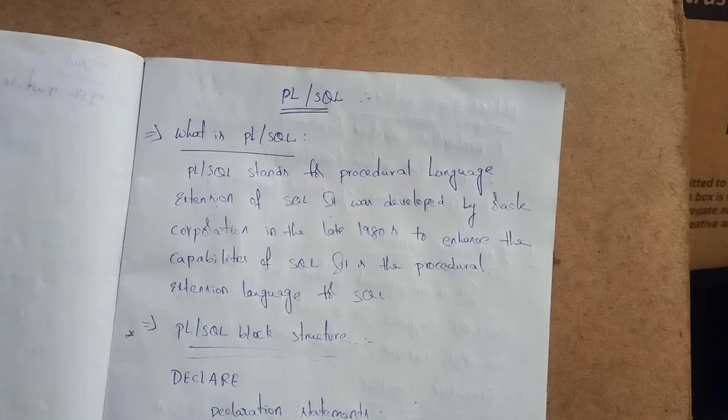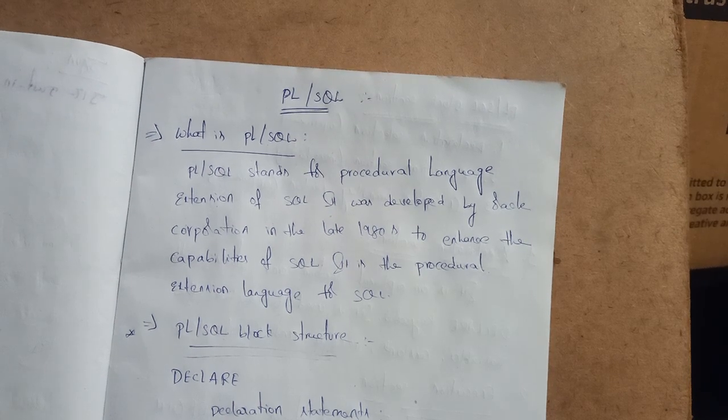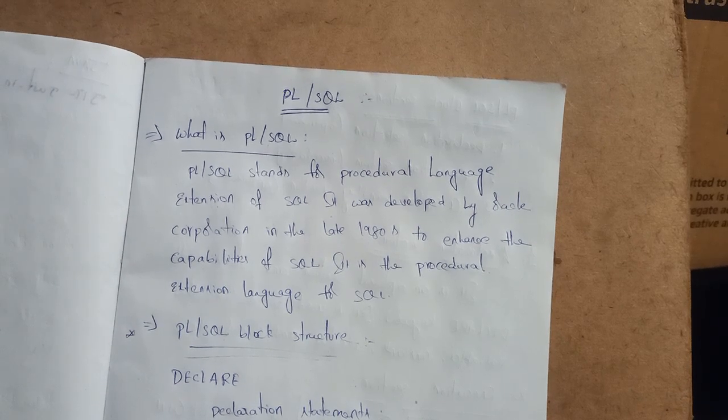The first topic is what is PLSQL. PLSQL stands for Procedural Language Extension of SQL. It was developed by Oracle Corporation in the late 1980s to enhance the capabilities of SQL, which means to improve SQL.